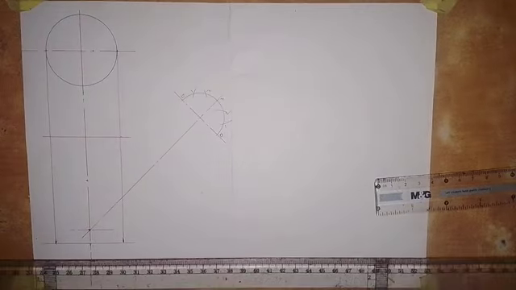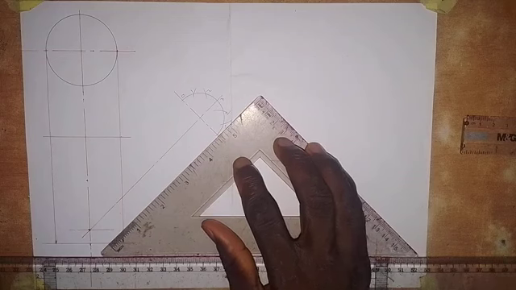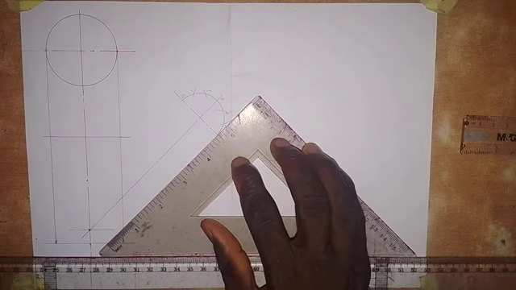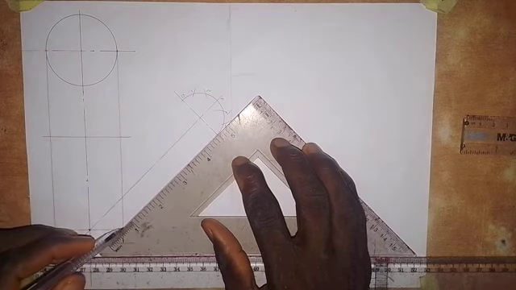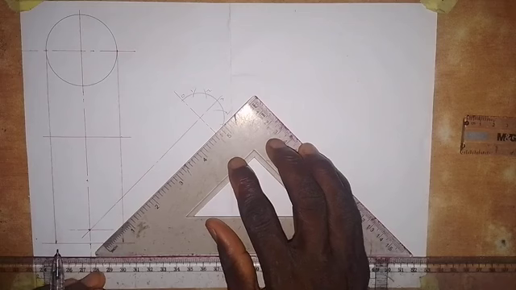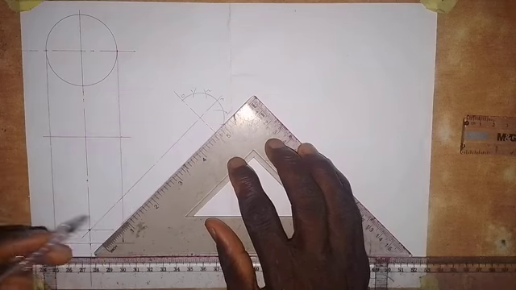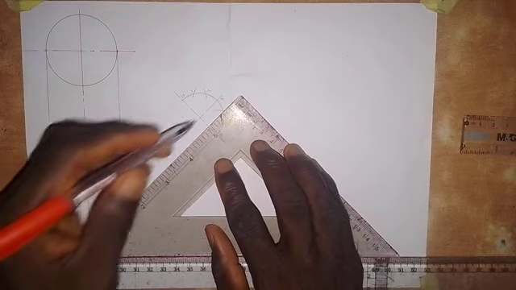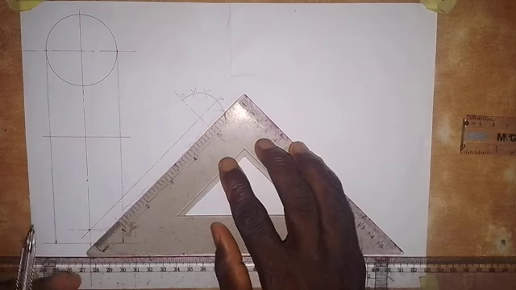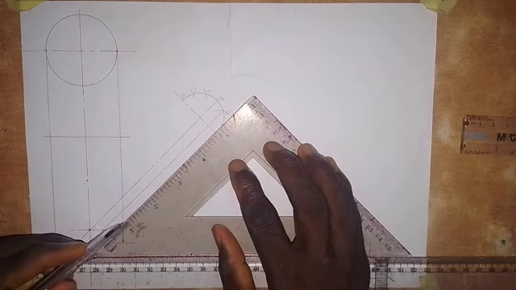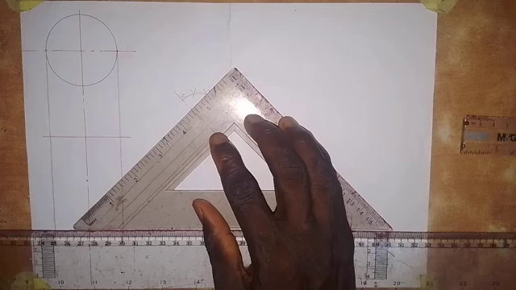So the next thing that I'm going to do is that with the same 45 degrees set square, I'm going to transfer this point so as to touch this side of the vertical cylinder. So then from point 1, I will also draw a line at 45 degrees, and from point 2, I will draw a line at 45 degrees. So this goes into the cylinder. So let this enter into it a bit. Then coming to this point 2 here.